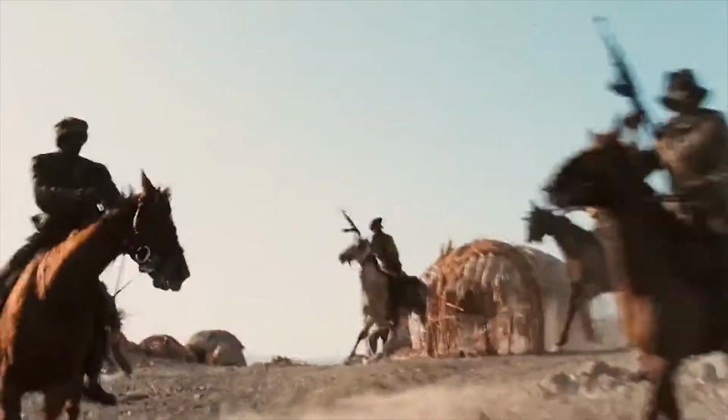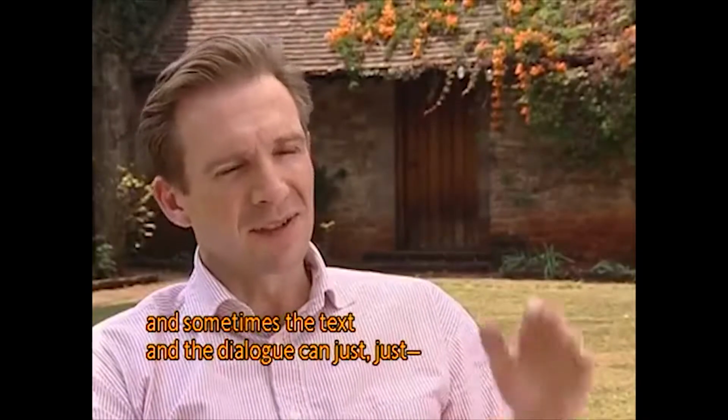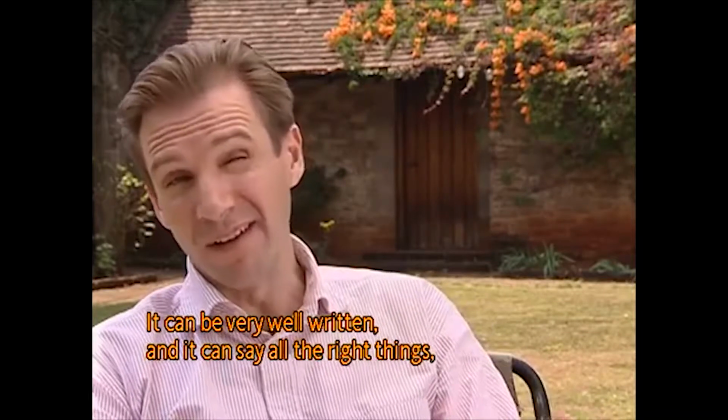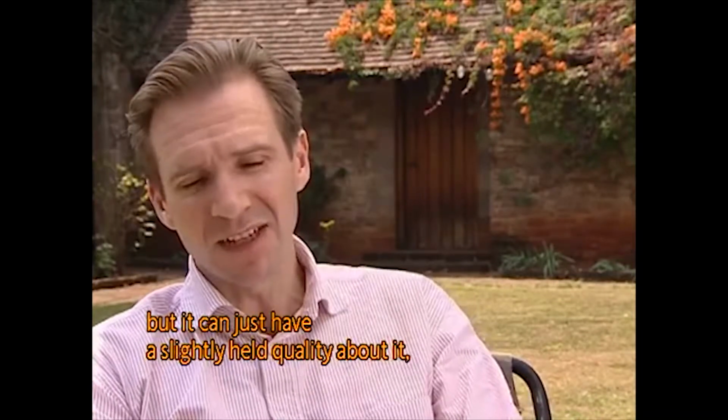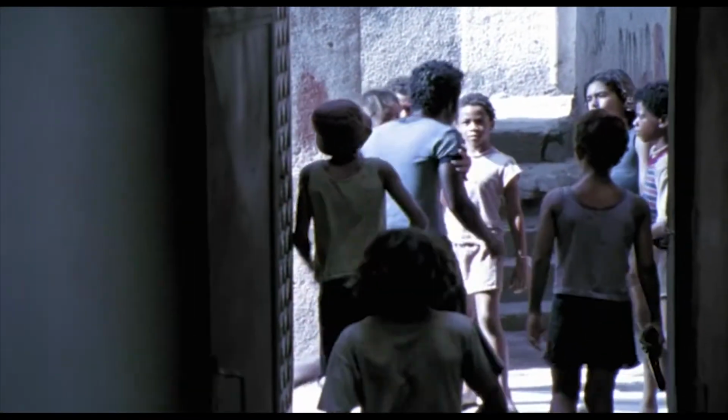Fernando just wants to feel that naturalness and that spontaneity. Sometimes the text and the dialogue can be very well written and it can say all the right things, but it can just have a slightly held quality about it, or it can make the actors a little bit held and stuck. It's just to do with phrasing, and it's just amazing what can happen when you're given permission to play. A whole other energy comes out, which just suddenly makes it live.